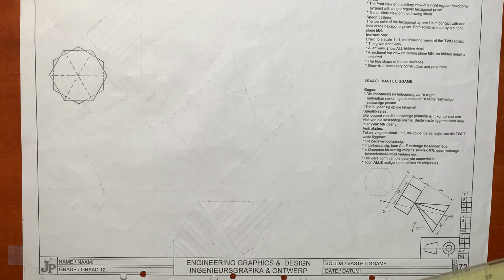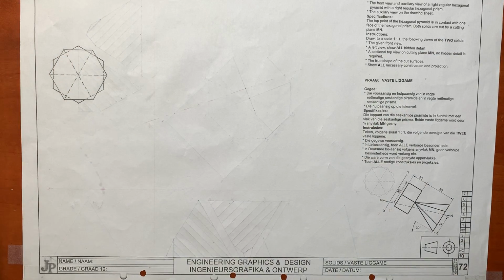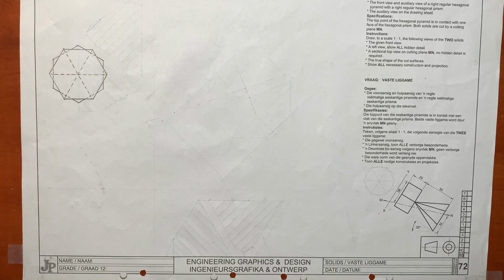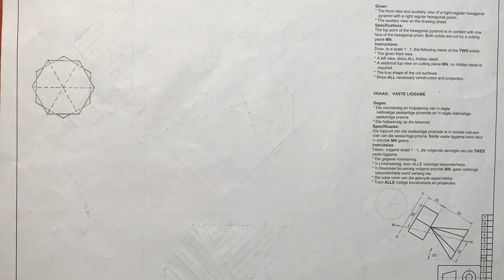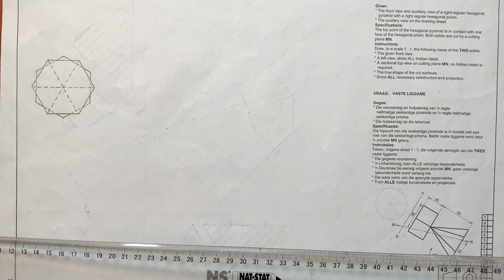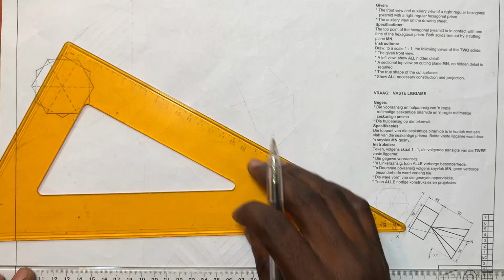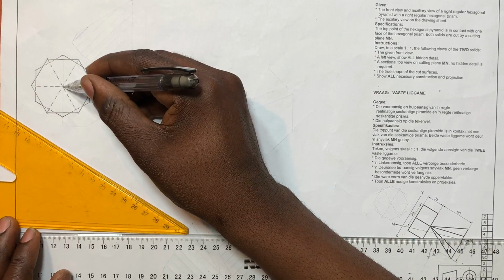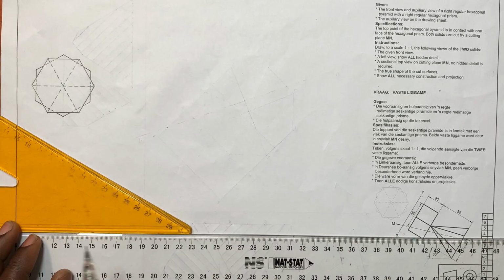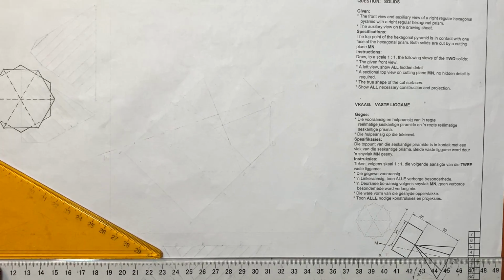Okay, let's see. After that, you can actually see that here we are given an angle of 30. We are given the angle, the degrees there. Since we are given that, check my set square and align it exactly to that apex point of both the across the flat and the flat hexagon.